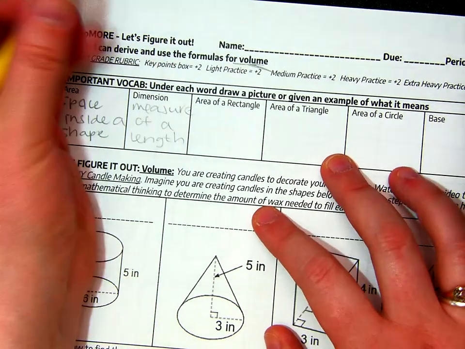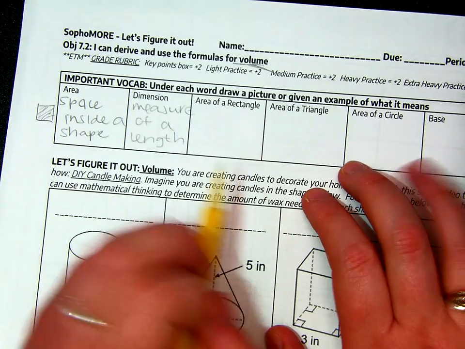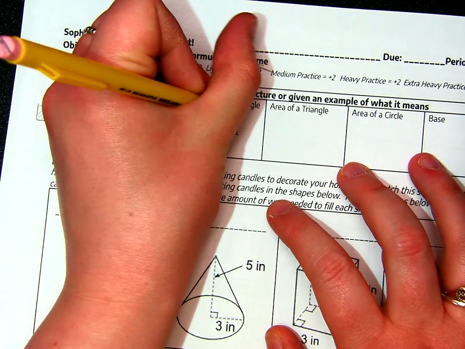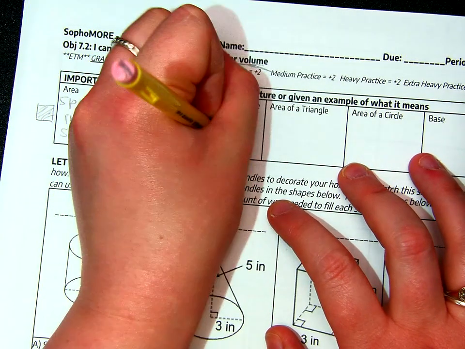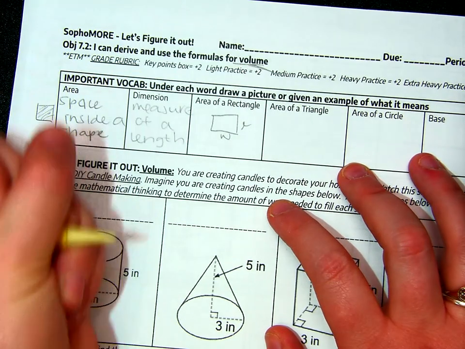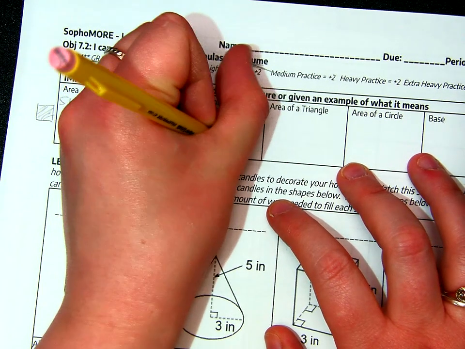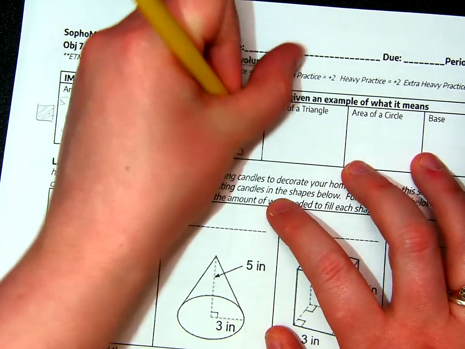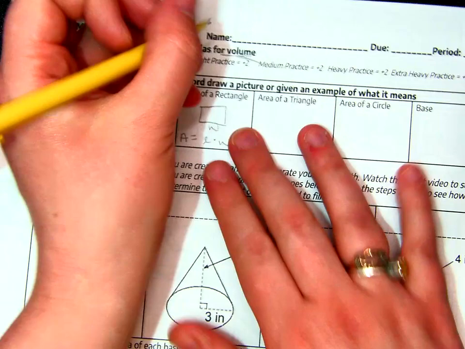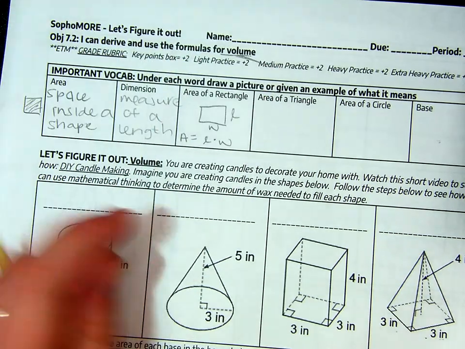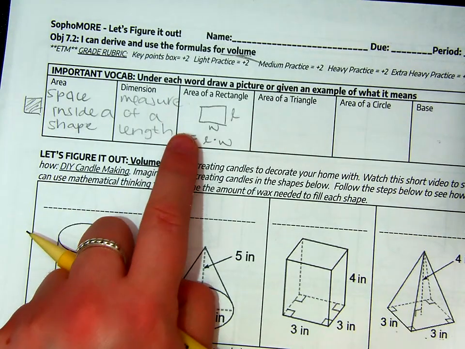So for example, if we're going to find the area of a rectangle, there is a width and a length. And the area formula for that is length times width. So the dimensions of the area are the length and the width. Those are the lengths that make up a rectangle.